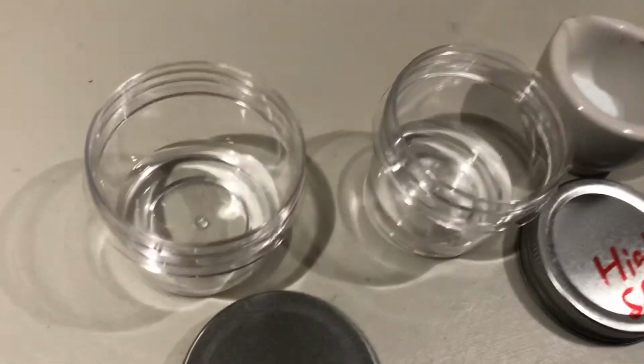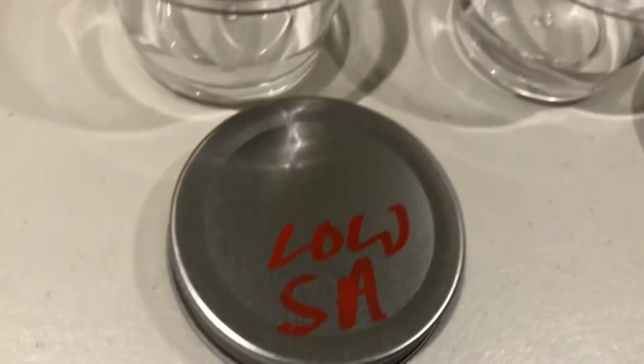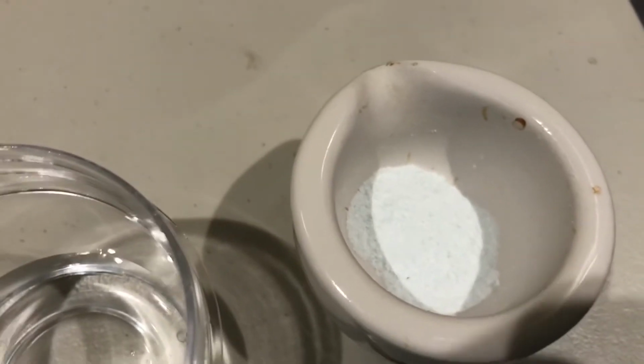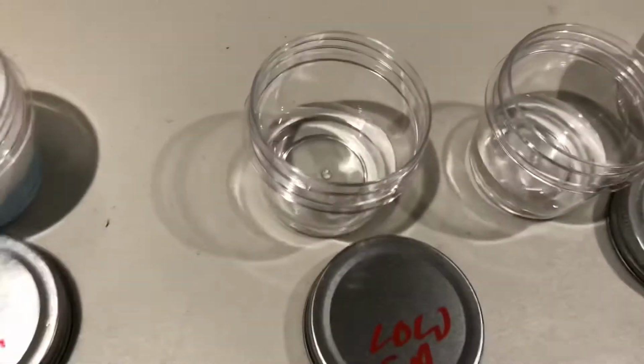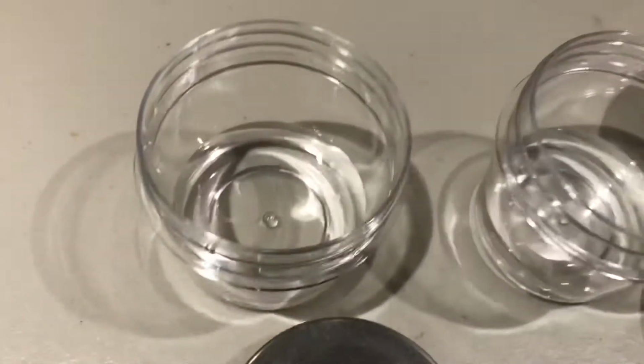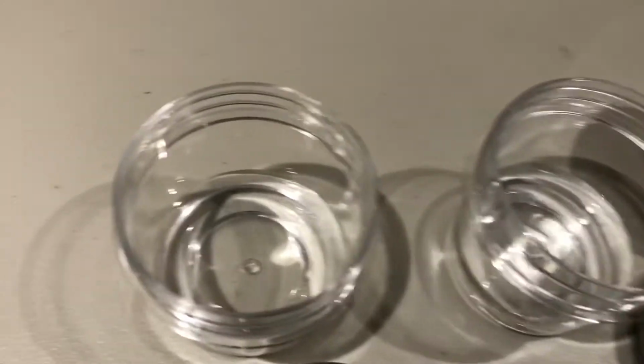All right, guys, I have 2 containers of water right here. One of which we're going to try the low surface area guy, the whole pill, in. And the other one is going to be the ground up high surface area pill, okay? So what we're going to do, we're going to put both of them in. The temperatures are the same. There's no acid in them. So both of them have the same temperature, pure water, no problem.